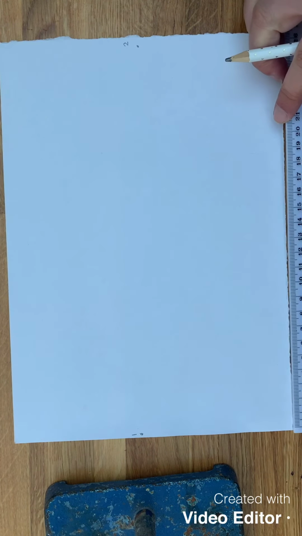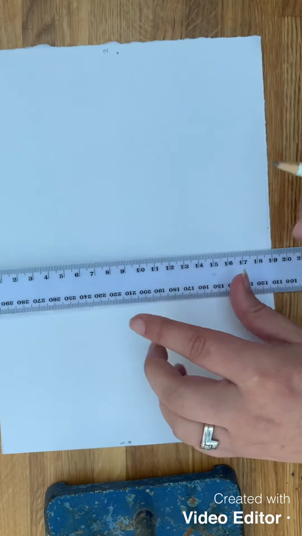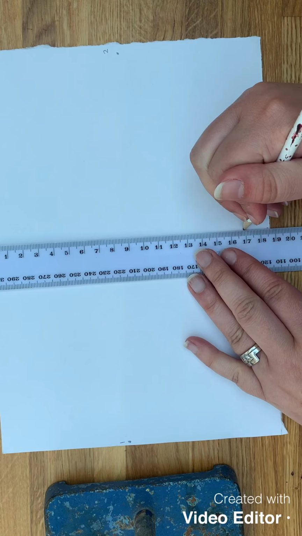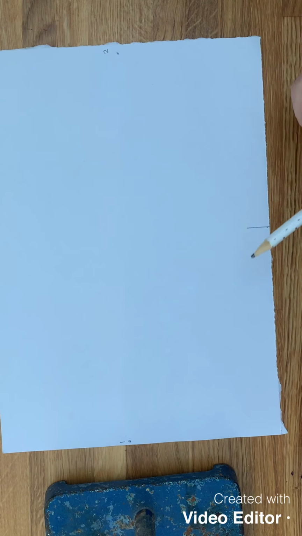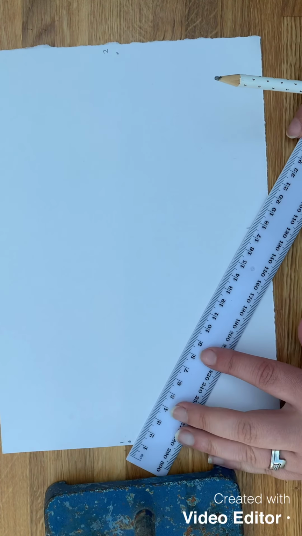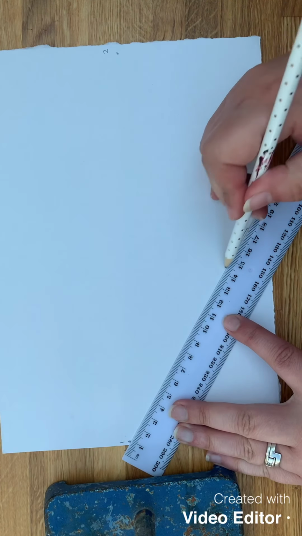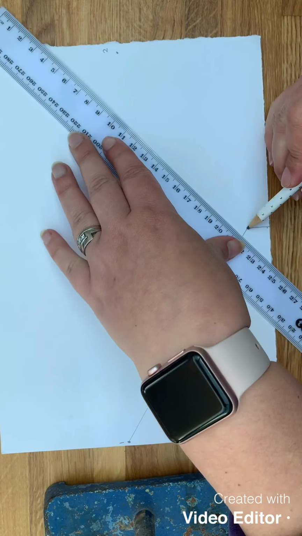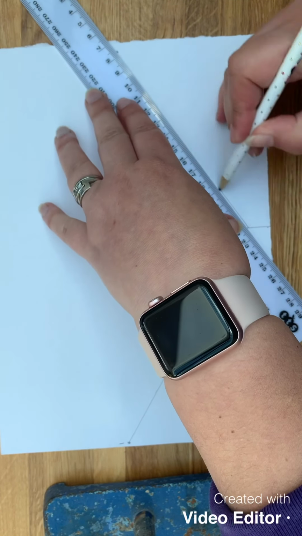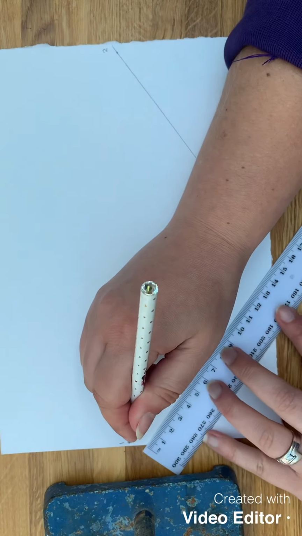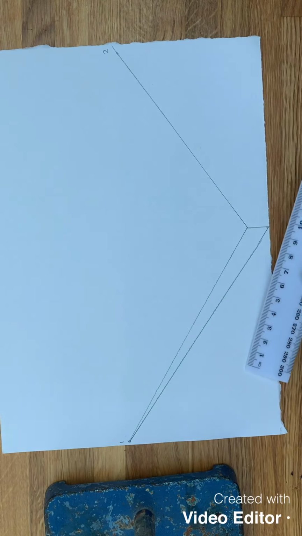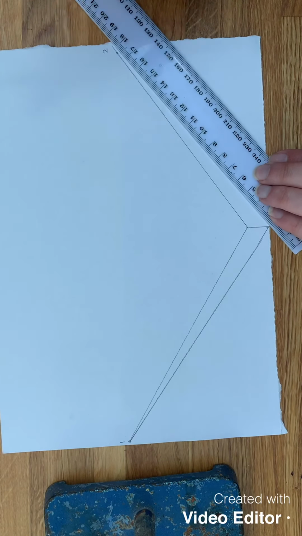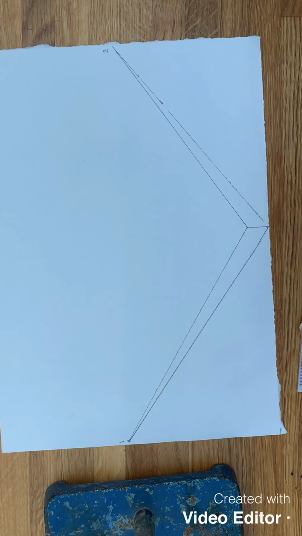Try not to make them parallel, so slightly off at an angle. On the bottom of the page, just mark off where you like to start your drawing, like so. Go up about 1 or 2 centimetres. Now what you must remember with a 2-point perspective drawing, every line must go to the vanishing point. So take the top of the line over to number 1, the top of the line over to number 2, the bottom of the line over to number 1, and the bottom of the line over to number 2. And that's how you start the path.